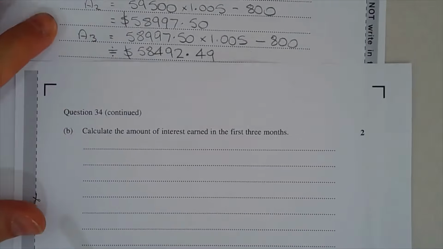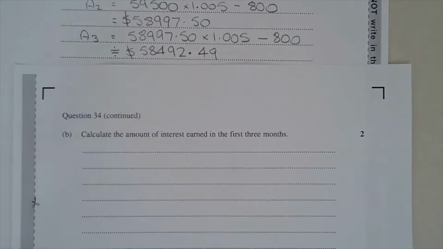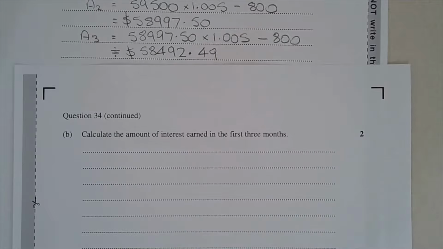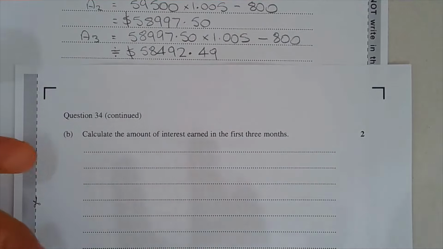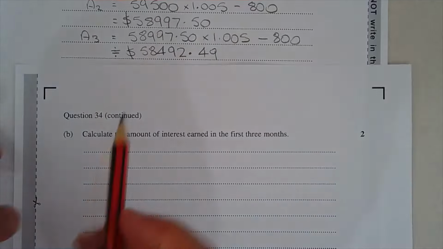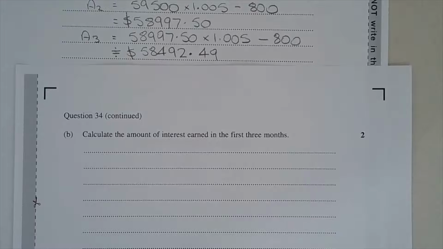Part B says calculate the amount of interest earned in the first 3 months. This one's actually very straightforward. The only thing you really need to think about here is how much Tina has withdrawn already. She's withdrawn 3 lots of $800. So $2,400 has been withdrawn, and we have $58,492.49 in the bank.